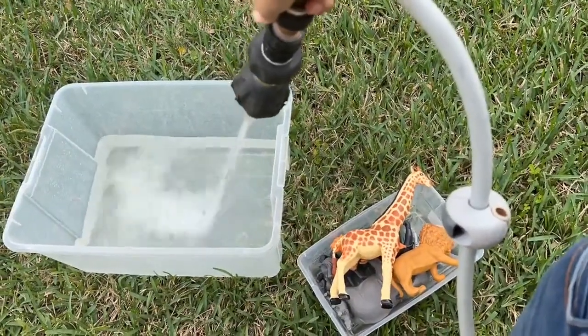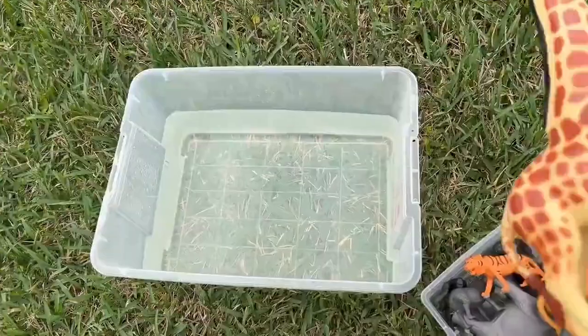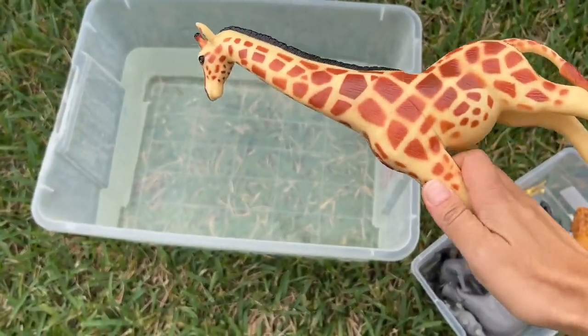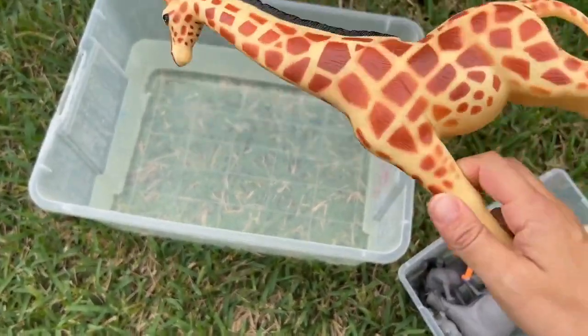You're going to fill up your bucket of water, and now we're going to drop in the animals, and we're going to say their name. And we're going to encourage our kids to repeat the action and the voices and the words that we're saying. So let's do it. You're going to grab your animals and you're going to drop them in the water. And as you drop them in the water, you're going to say their names.